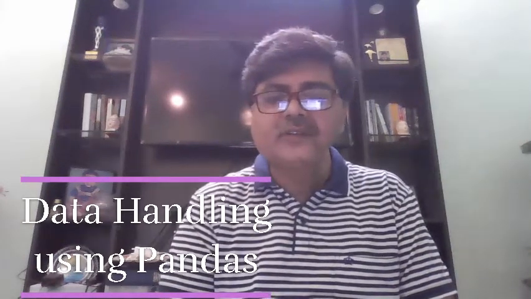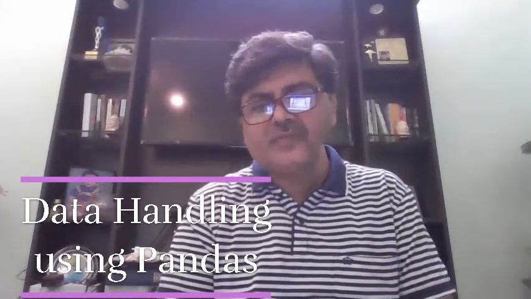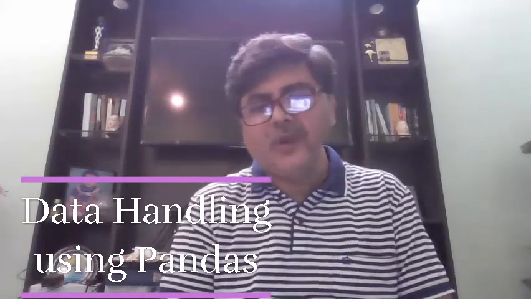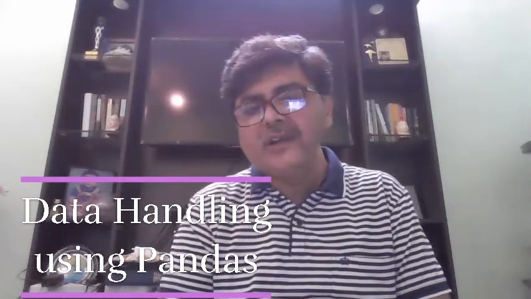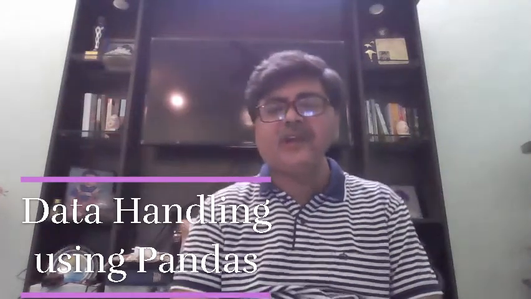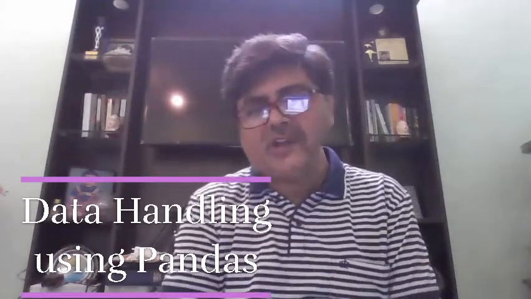In Python, we have 2 prominent libraries. One is pandas and the other one is pyplot. In the first unit, we'll be learning the pandas library. The pandas library basically deals with the data structures. There are 2 prominent data structures. One is series and the other is data frame.